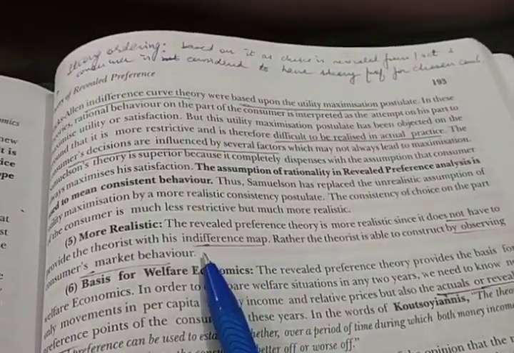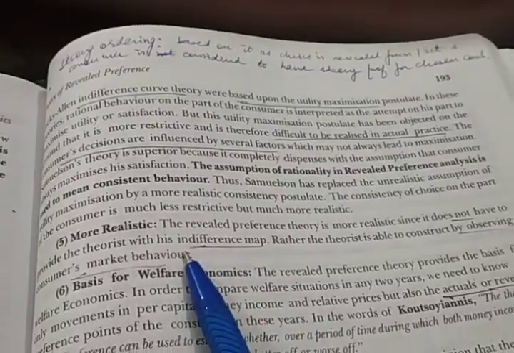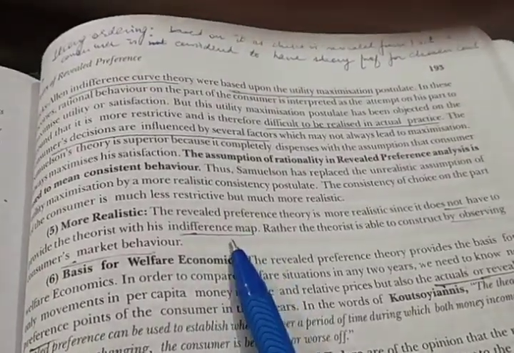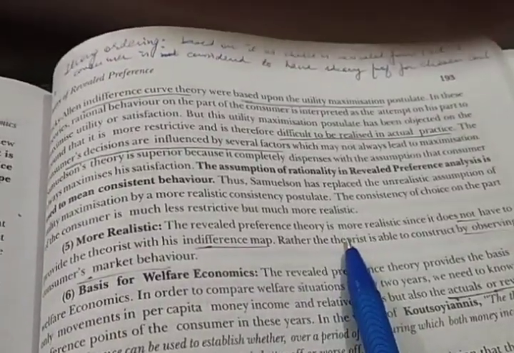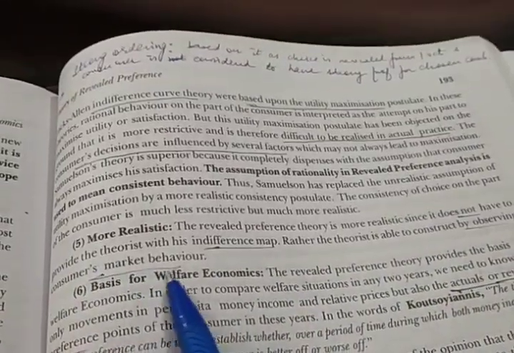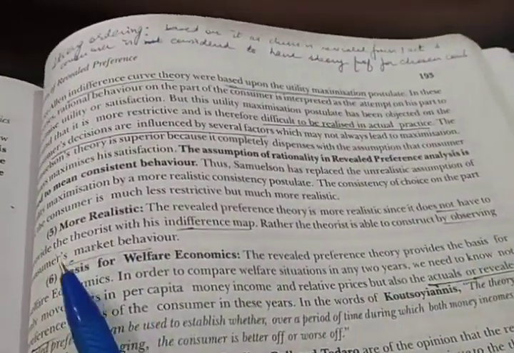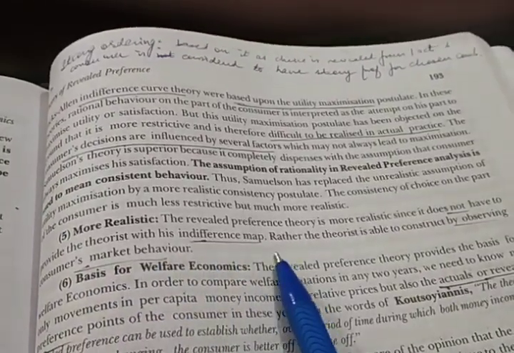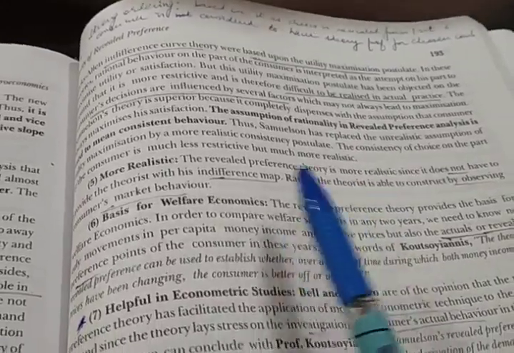Similarly, in indifference curve analysis we require the knowledge of indifference curves, indifference map, indifference schedule, and it is all very unrealistic. But in revealed preference theory we do not require all this and therefore we just look at the actual behavior of the consumer in the market, and therefore it is more realistic.